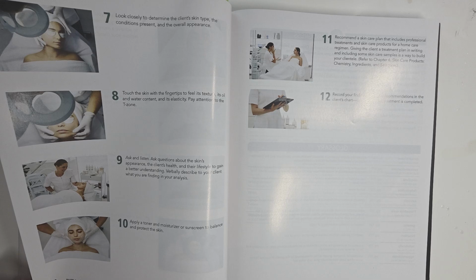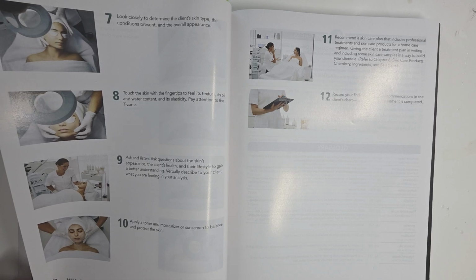Overall, 8. Touch the skin with the fingertips to feel its texture, its oil and water content, and its elasticity. Pay attention to the T-zone. Read that one twice. 9. Ask and listen. Ask questions about the skin's appearance, the client's health, and their lifestyle to gain a better understanding. Verbally describe to your client what you are finding in your analysis.